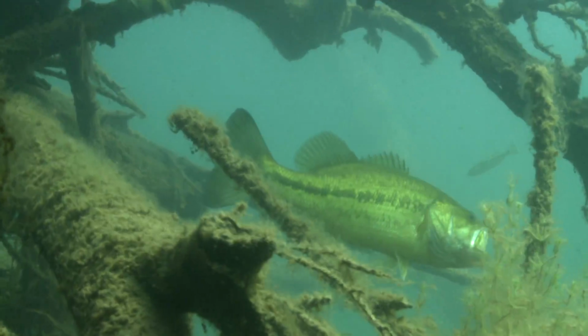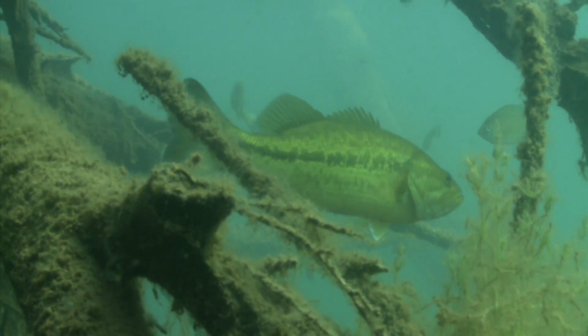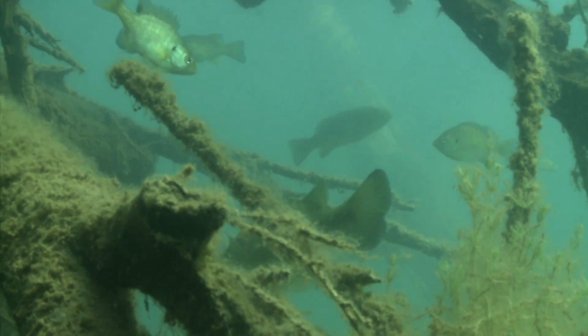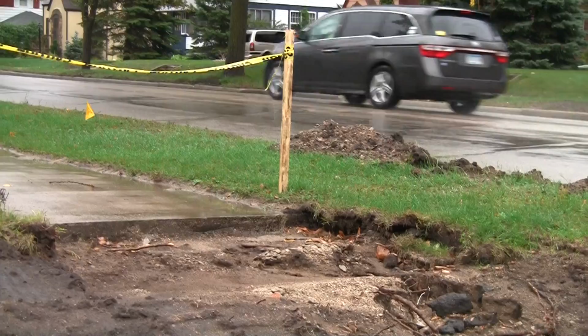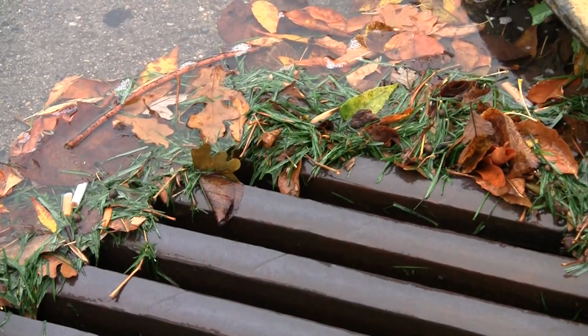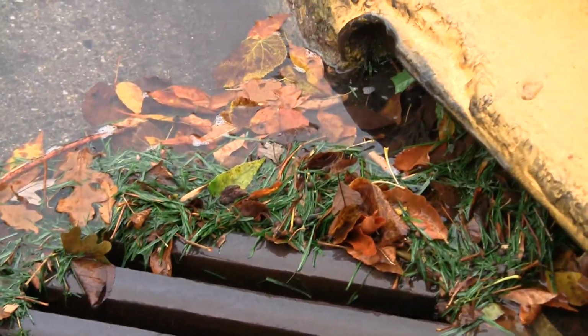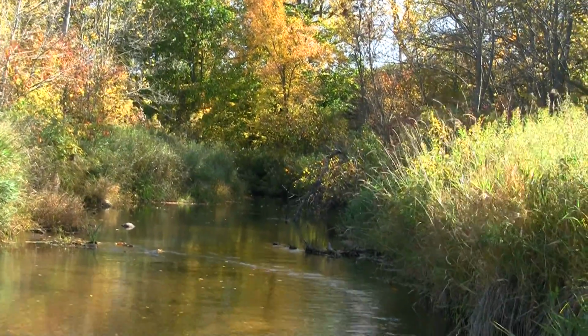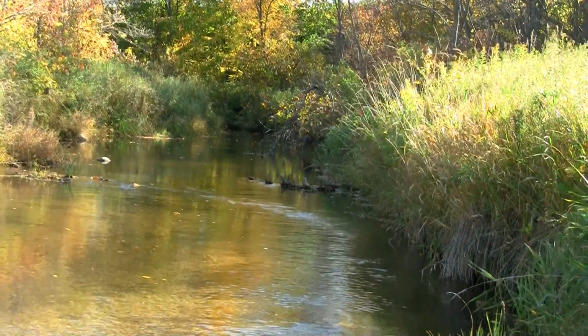By keeping oxygen levels high, we get better quality fisheries and avoid fish kills. We can ensure healthy oxygen levels and good fish and wildlife habitat by reducing pollution, keeping extra sediment, leaves, and dead plant material out of streams and lakes, protecting stream and ditch banks with natural armor, vegetation.